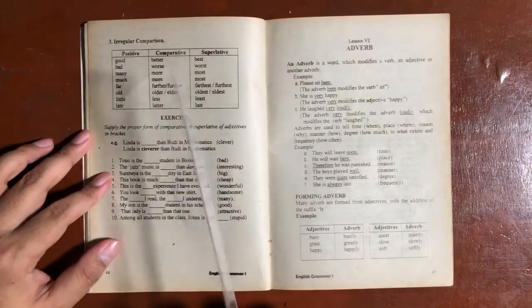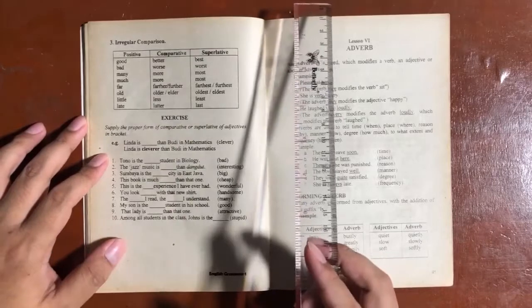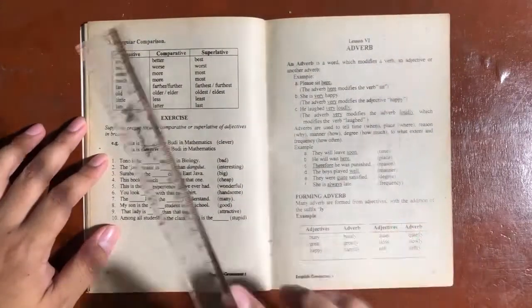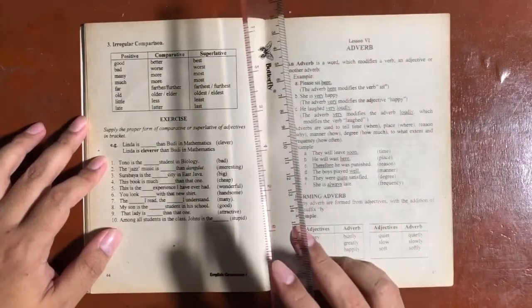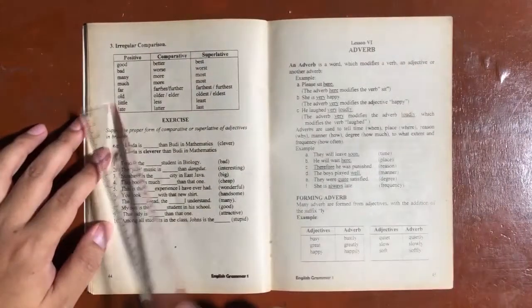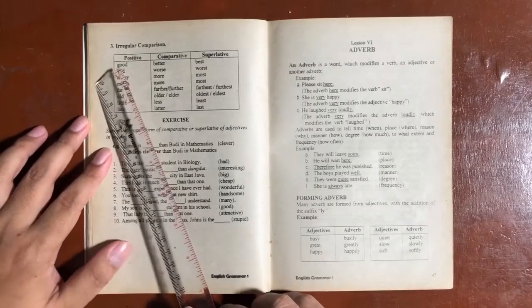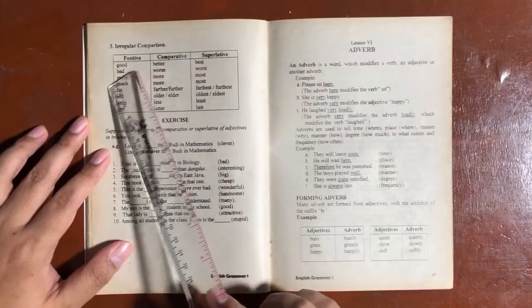And there are also irregular comparisons. Irregular comparison means you don't use ER or EST, you don't use more or most. These comparisons are irregular, not like the other comparisons. For example, good. If you want to say someone is more good, you say better. You wouldn't say gooder or more good.